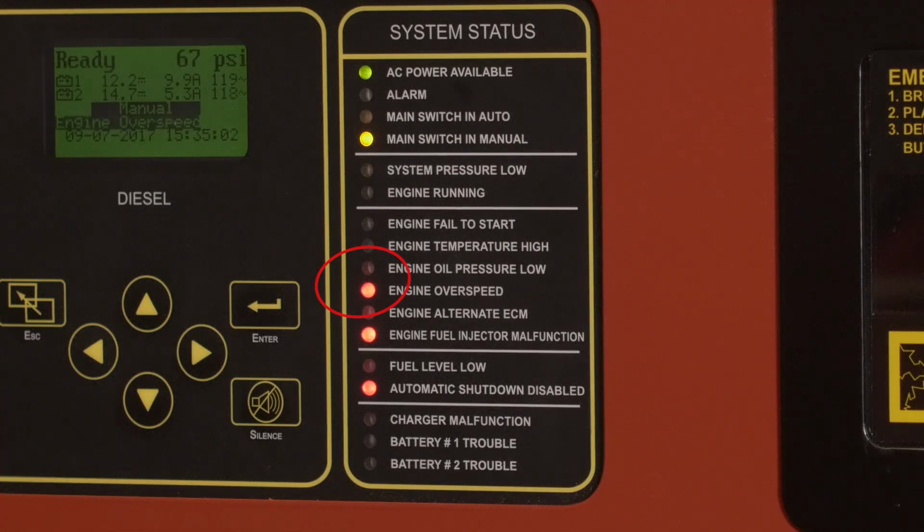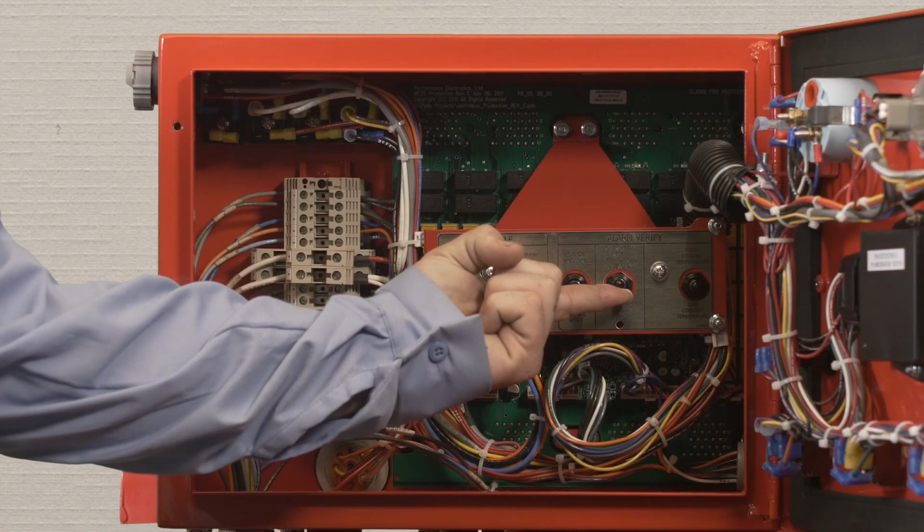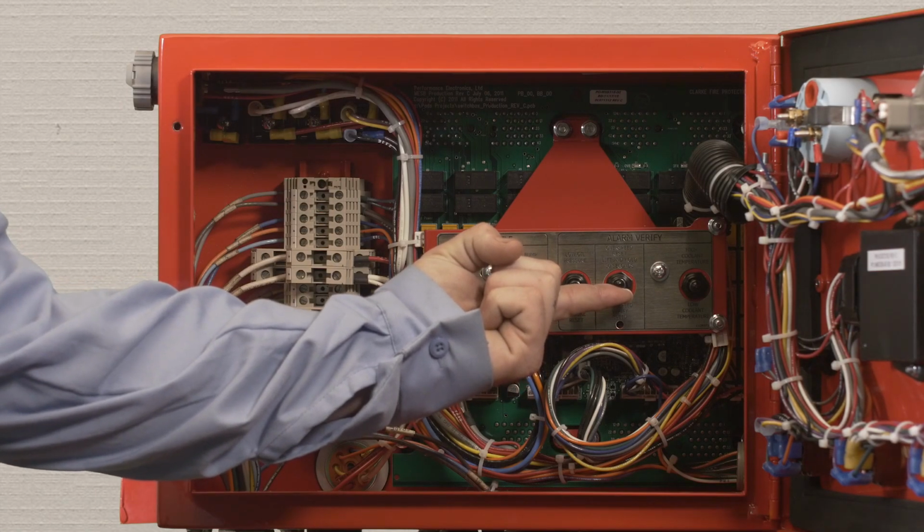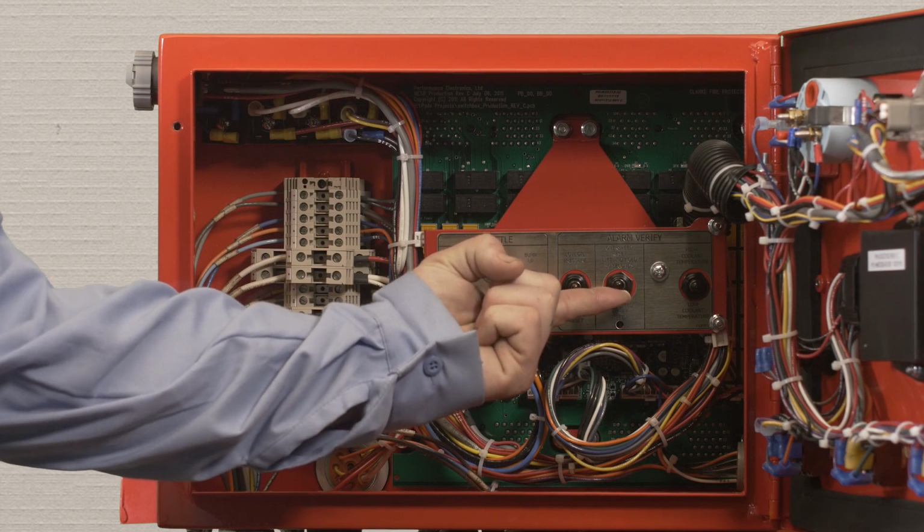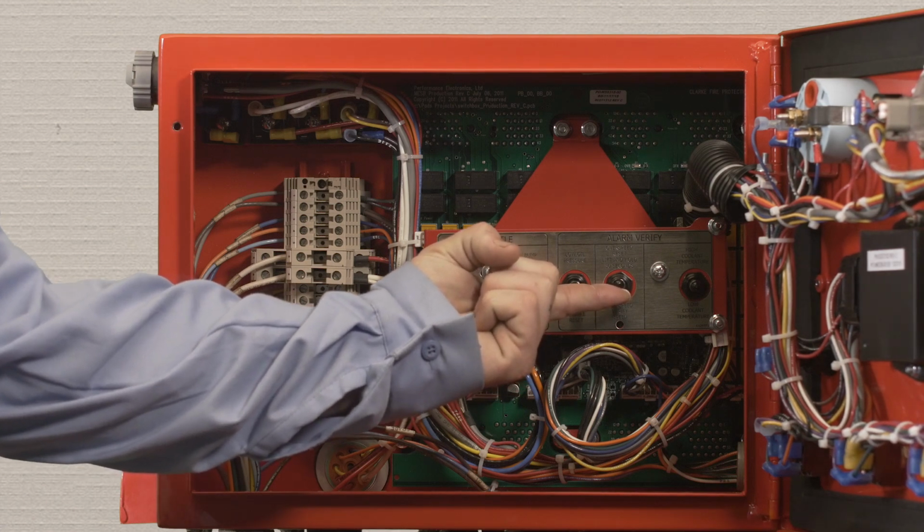After verification of overspeed, lift the overspeed reset switch in the up position for 30 seconds and reset the main pump controller to reinstate normal operation of the engine.